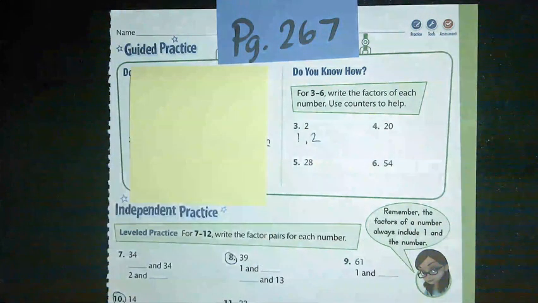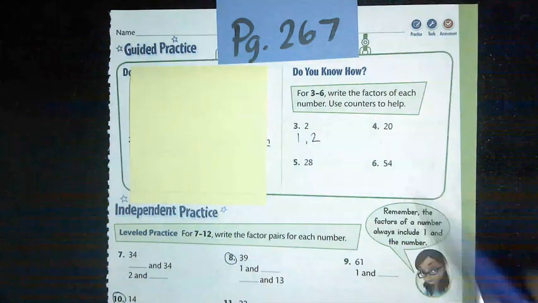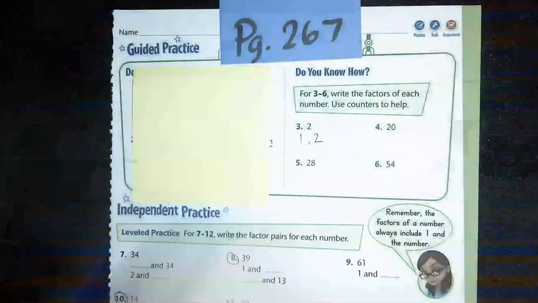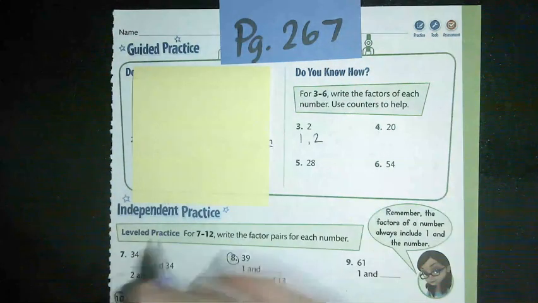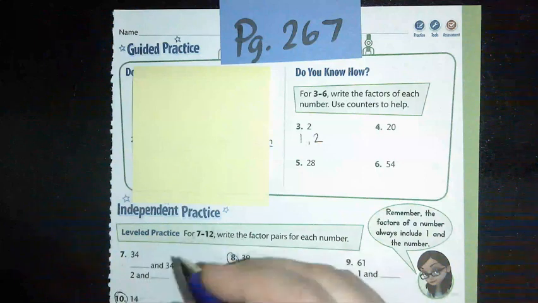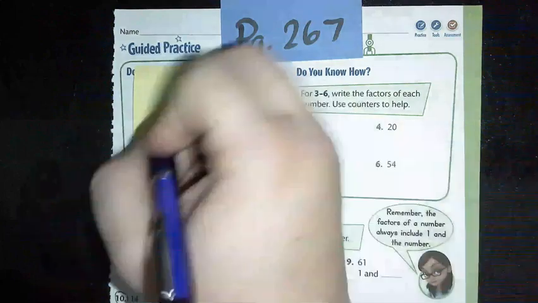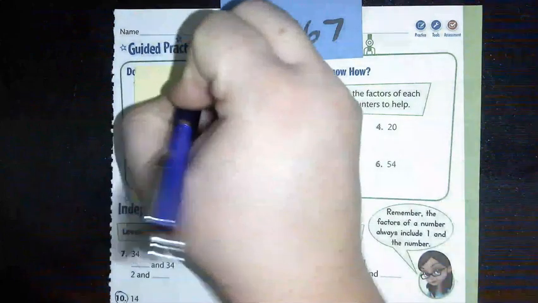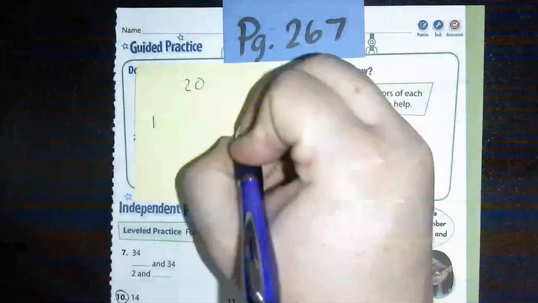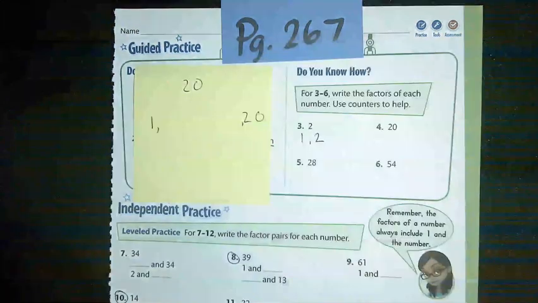All right. Well, let's go ahead and check out number 4 because that's going to be a little bit different. Our number here is 20. All right. So when I work on the number 20, I'm going to create my rainbow. And that's why I've got a little extra room over here. So if you've got some extra scrap paper, it might be good. If you've just got a little extra space to write somewhere, it'll help you out. All right. So the number that we're trying to get to is 20. I always start off with 1 times, and then whatever that number was, so 20, right? 1 times 20 will equal 20.